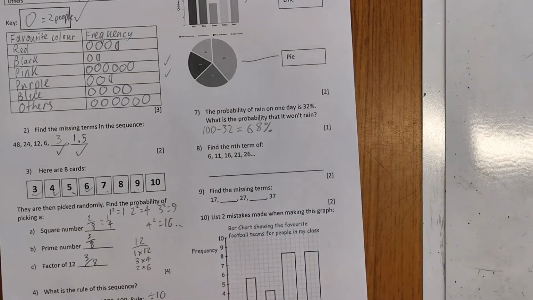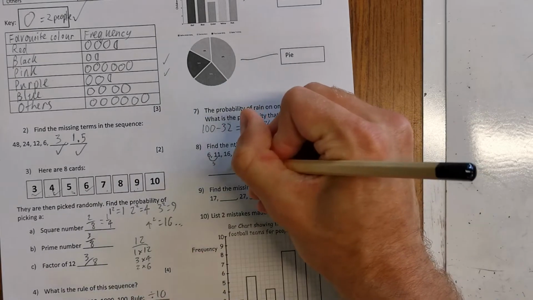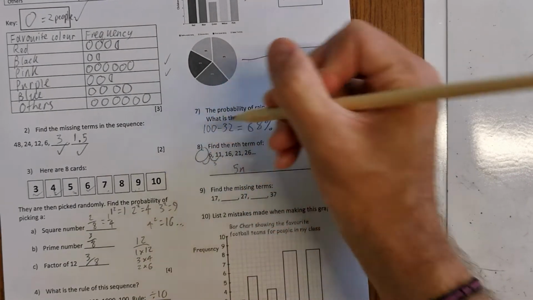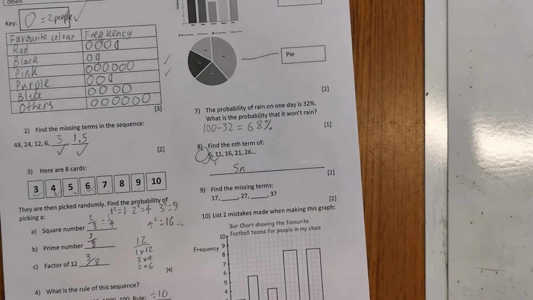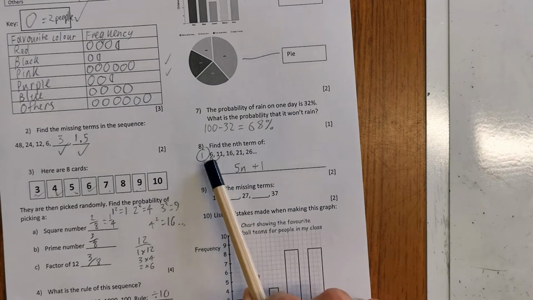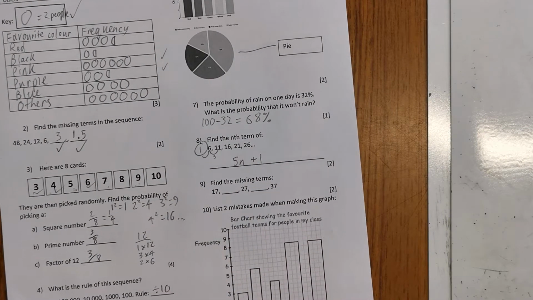Find the nth term of this. What does it go up by each time? It goes up by 5 each time, so we've got to write 5n, okay? If we work backwards to find out what the 0th term is, to find out what the term before is, it is a 1, so we just got to add that on at the end. So this is all of the 5 times table with 1 added to it, okay?